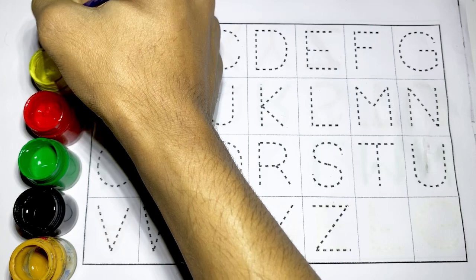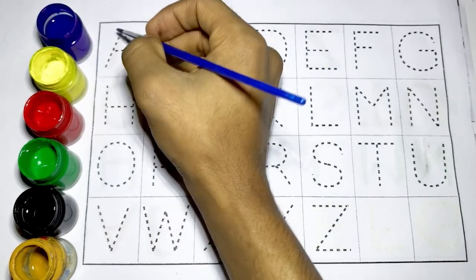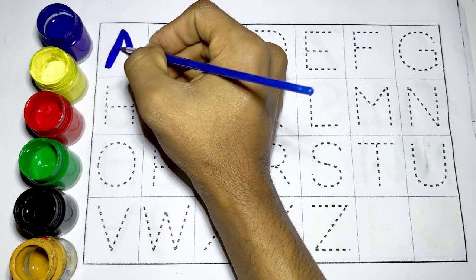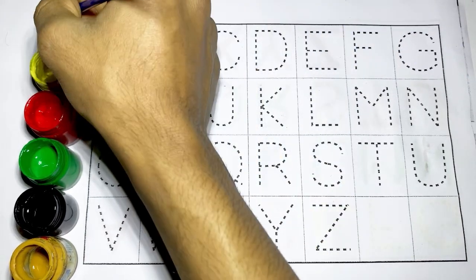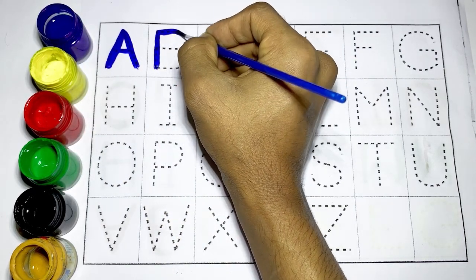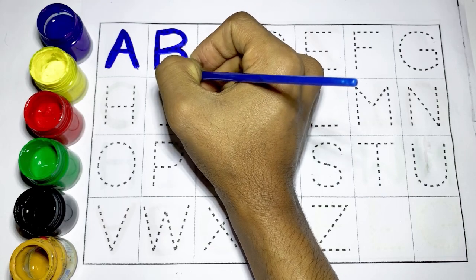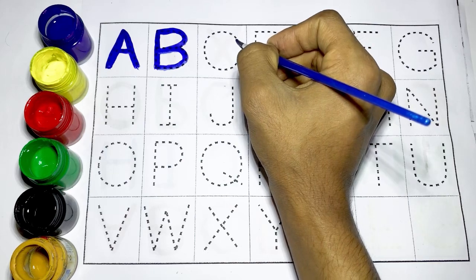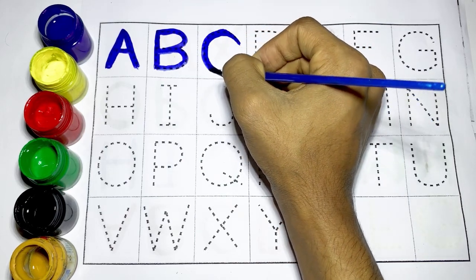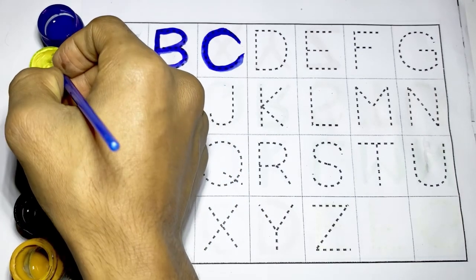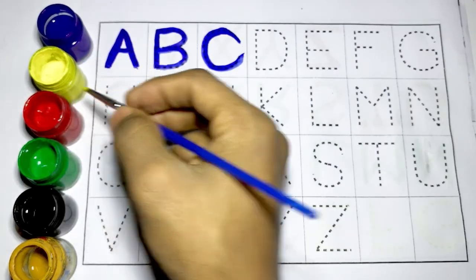Kids first draw A. A for apple, A for aeroplane. And use blue color. Kids again use blue color and draw B. B for ball, B for bat. Kids now do C. C for cat, C for car. Kids now do D. D for dog, D for doll. And use yellow color.